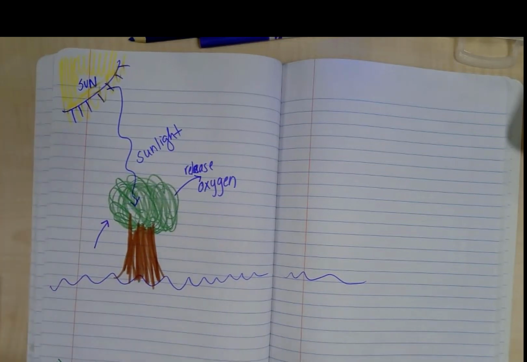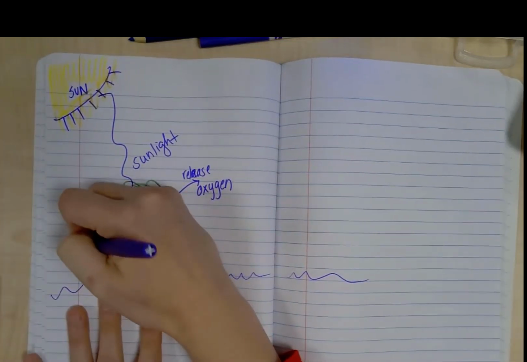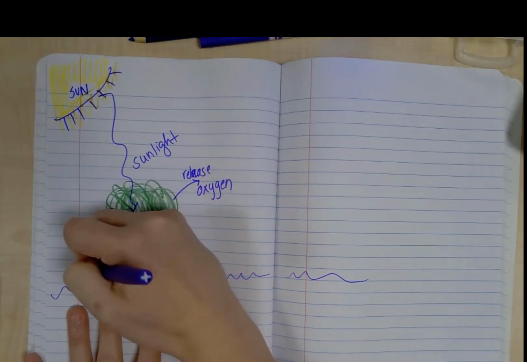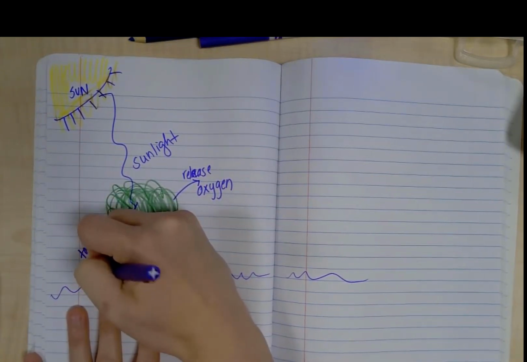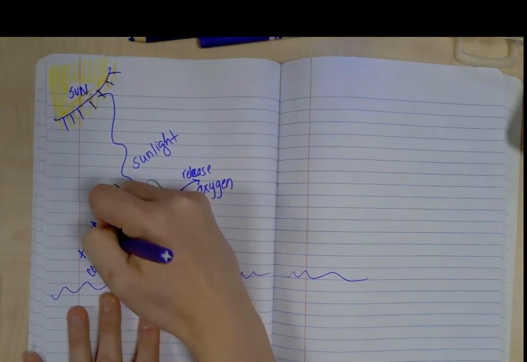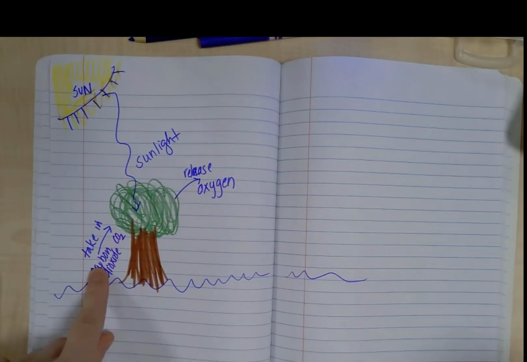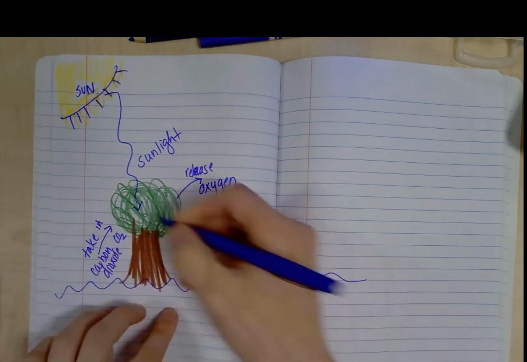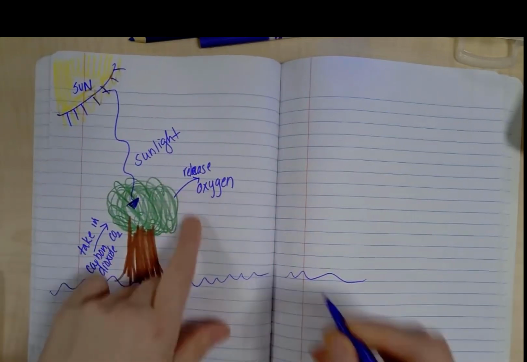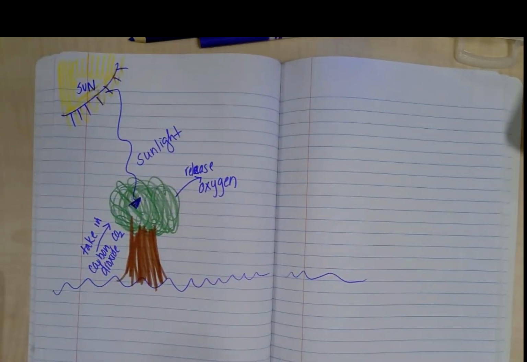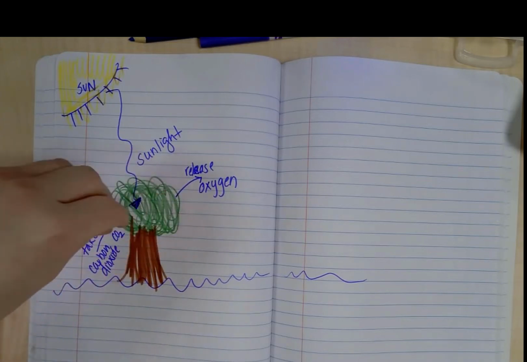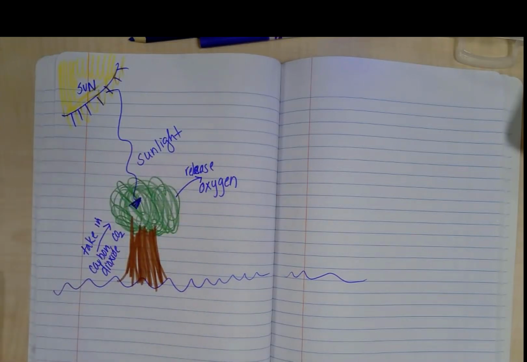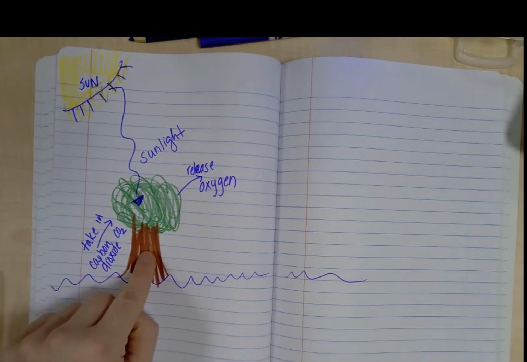And that whole process for them to take in carbon dioxide, also known as CO2, they take in sunlight, and you can see with the arrows going in, and then releasing oxygen. That whole thing is called photosynthesis because they take in all those things and they're able to make sugar or food for themselves.